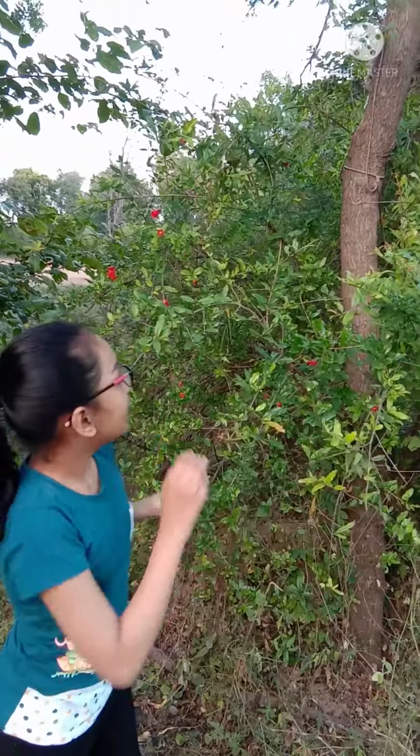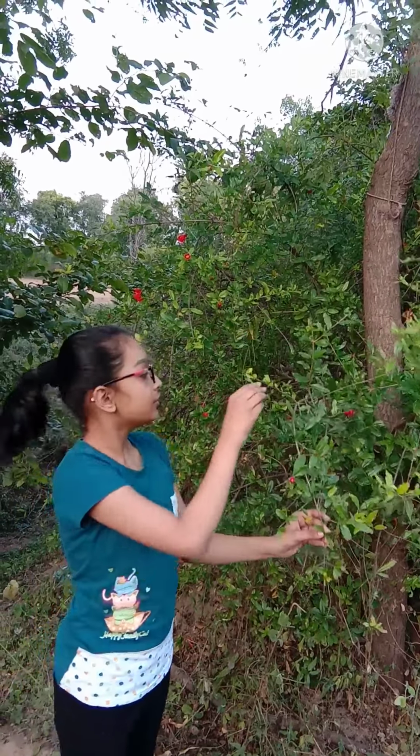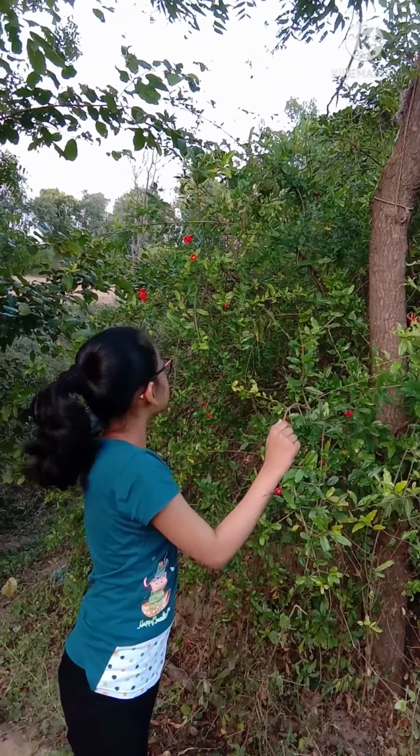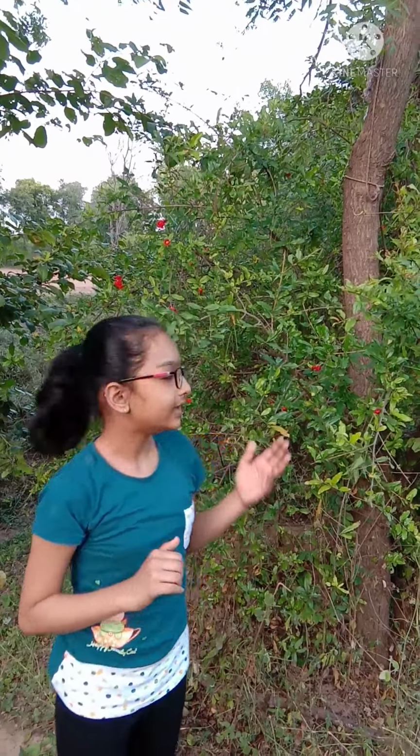Okay, so now you can see that there is no fruit on this plant, because usually this bloomed flower, as you can see behind me, converts into fruit after some time. It usually converts in winter season, but I think it has not converted yet. Okay, so after 1 to 2 weeks, it starts to convert. Okay, so we have seen the unbloomed flower of the pomegranate and also the bloomed flower.